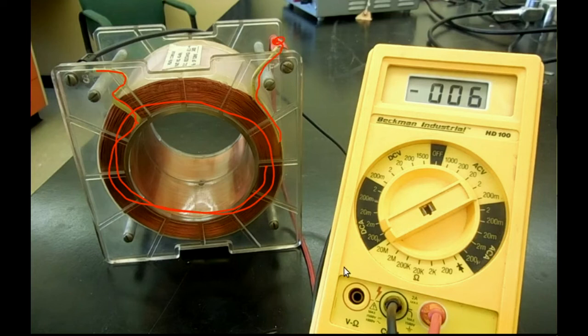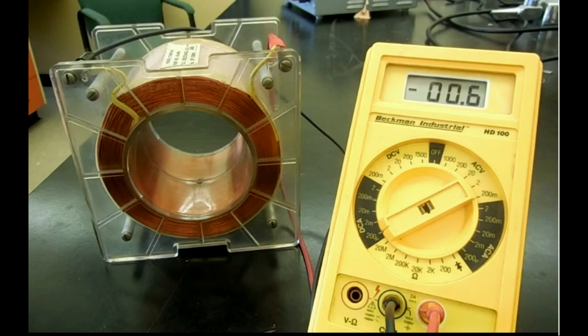And there is the positive connection to the ammeter. And so that tells you that if current is going counterclockwise around this coil, it's going to show up as a positive current.